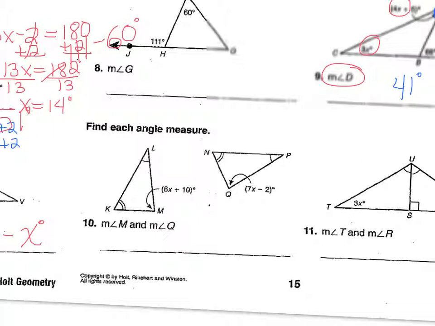So, number 10. Was that number 10? Okay, Matthew. What is the answer for x, Matthew? What is x equal to? X is equal to 12? Okay. So you let them equal to each other, and that would be equal to 12. Good job, Matthew. Yes.